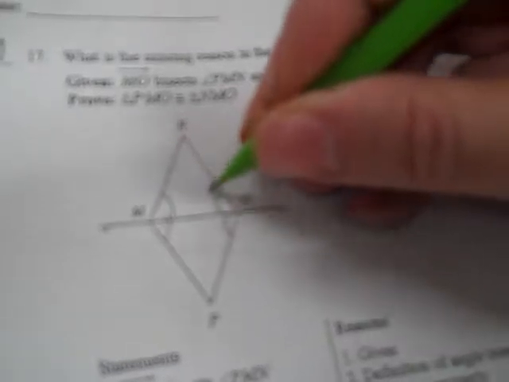What is a missing reason in the two-column proof? I'm going to erase what I drew there. MO bisects PMN. So what you have to do is go to PMN. It's this big angle here, PMN, but this line segment bisects it. So that means those are congruent angles. And line segment OM bisects POM. So here's POM. Those are congruent angles, but you need to double arch them because you've already used the single arch.